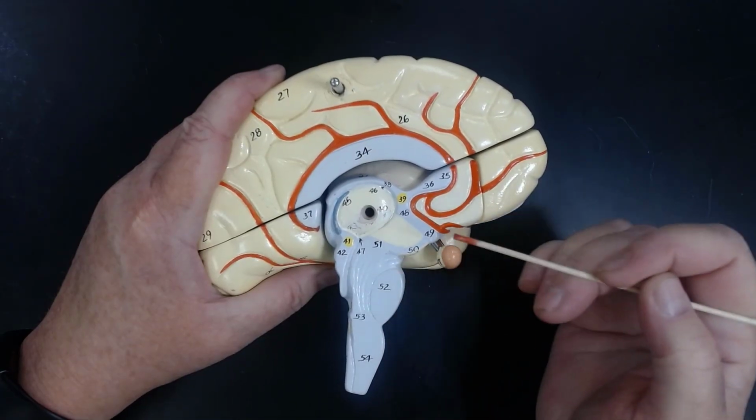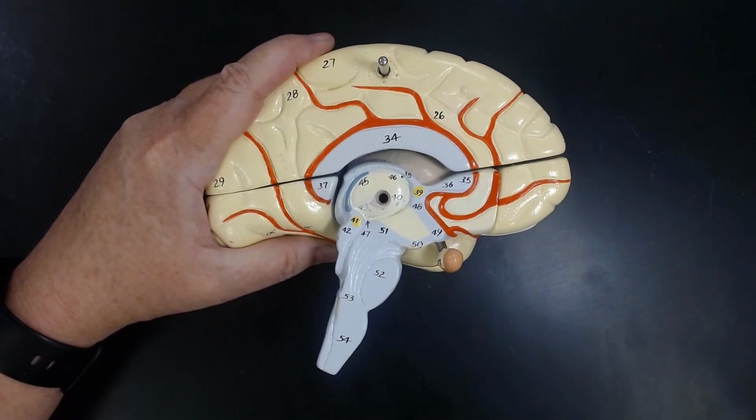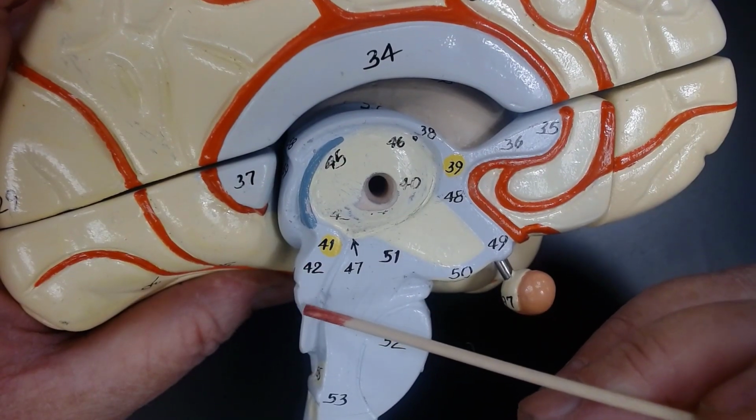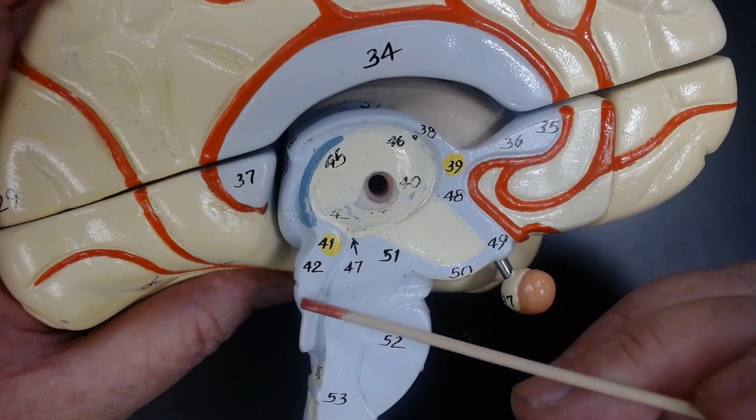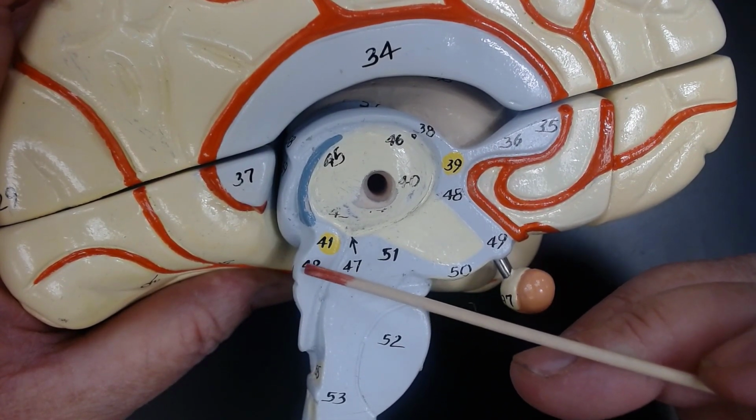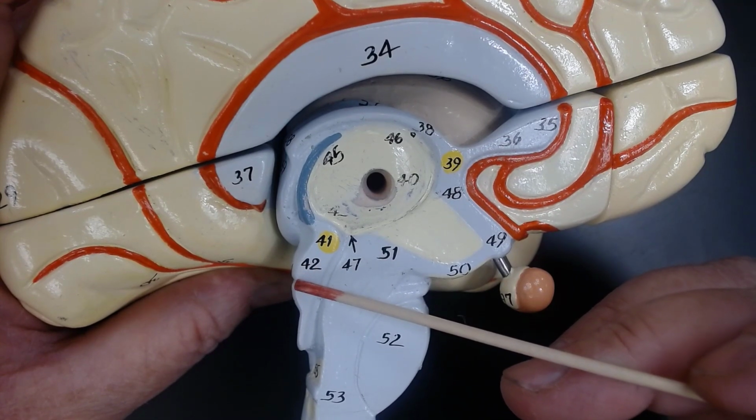Here at number 42, I have a structure that actually has two parts. All right, so here at 42, this is sometimes referred to as the tectum or the tectal plate, or the corpora quadrigemina.